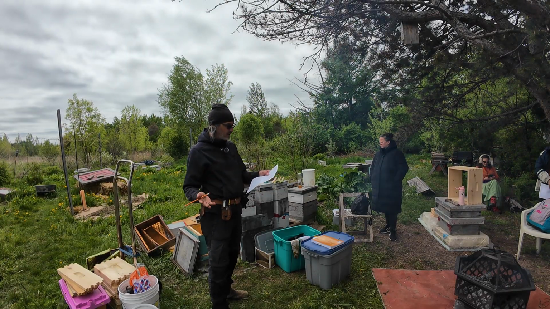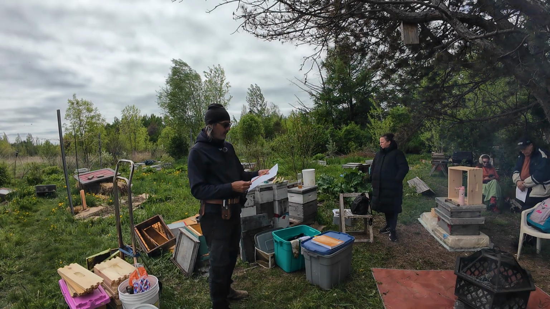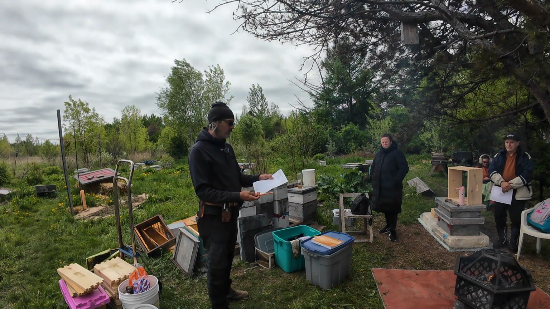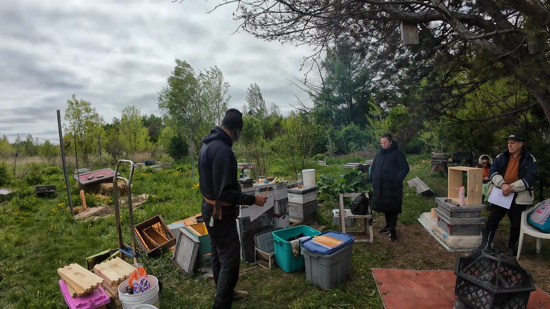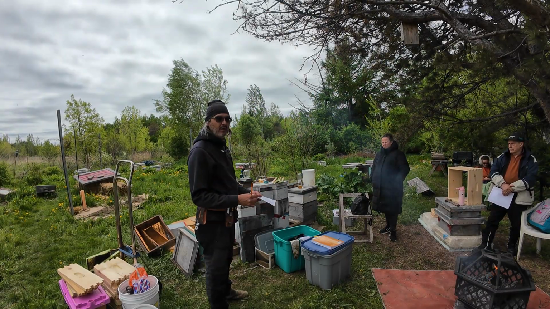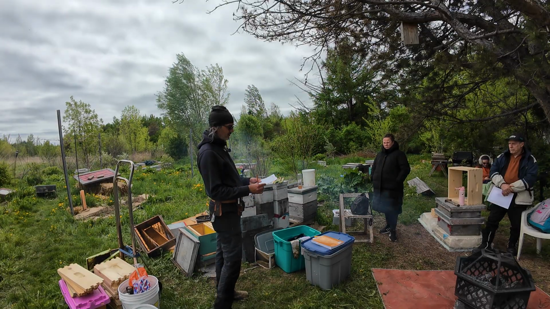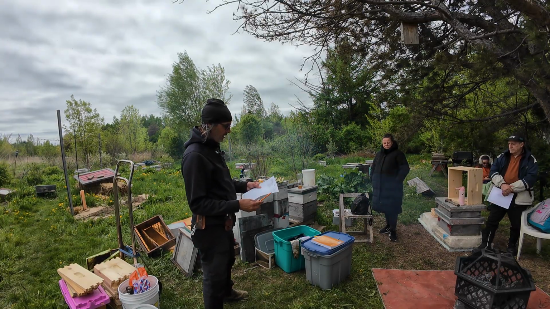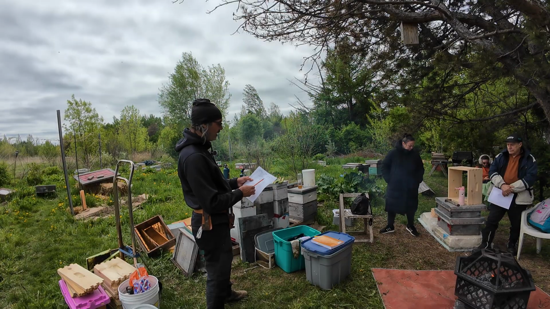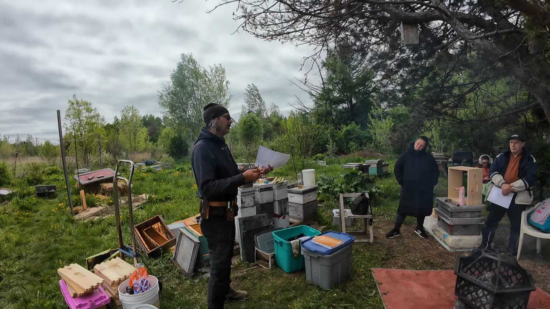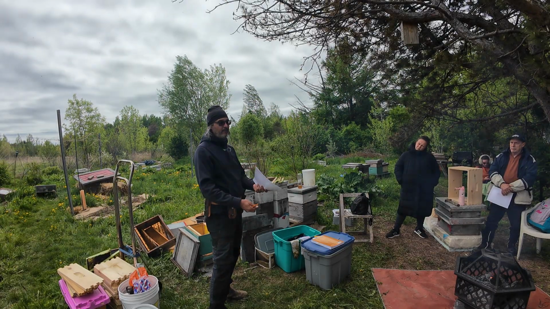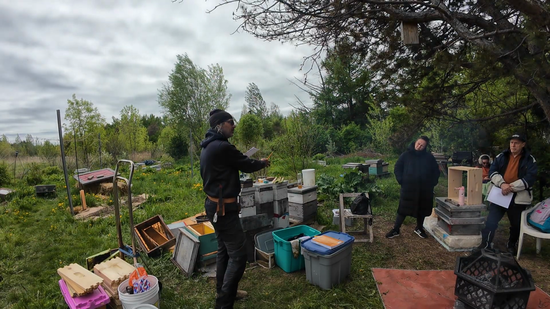Just overall strength and temperament. The state of any of the frames. Do you have any old equipment that needs replacing? Be like, okay, well, this frame's broken. I got to remember next time to bring a new frame. And I like to just make a note of any actions that I took. Did I do a split? Did I take a frame of brood to give to another colony?